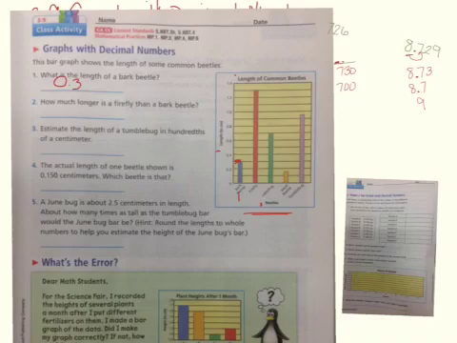How much longer is a firefly, which is 1 3/10, than a bark beetle? Bark beetle is 3/10, so it would be 1 centimeter longer. I just subtracted what the bark beetle was from the firefly.